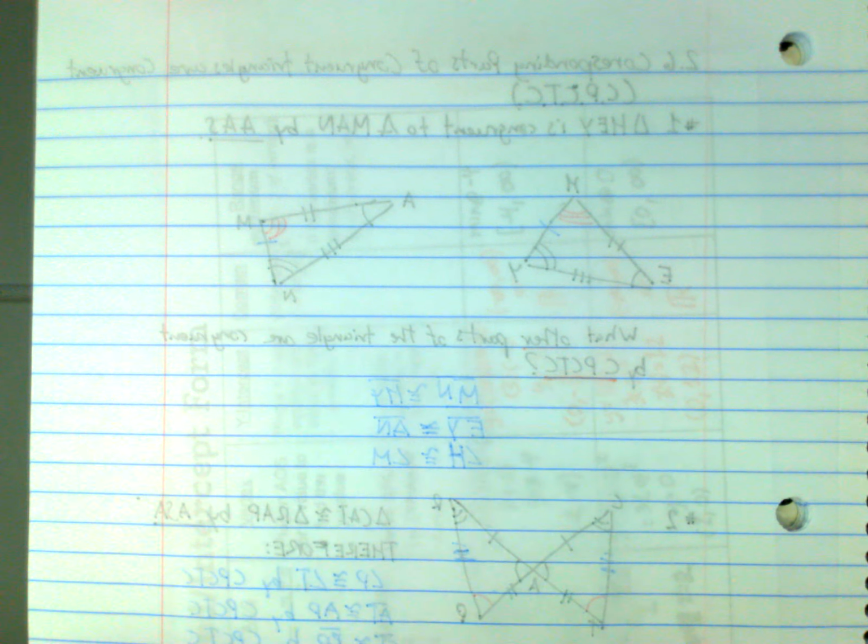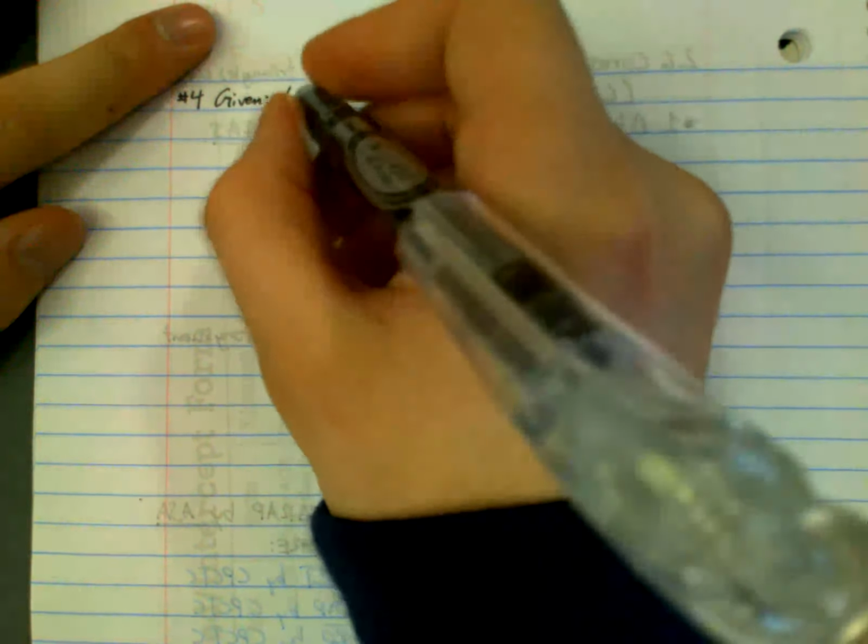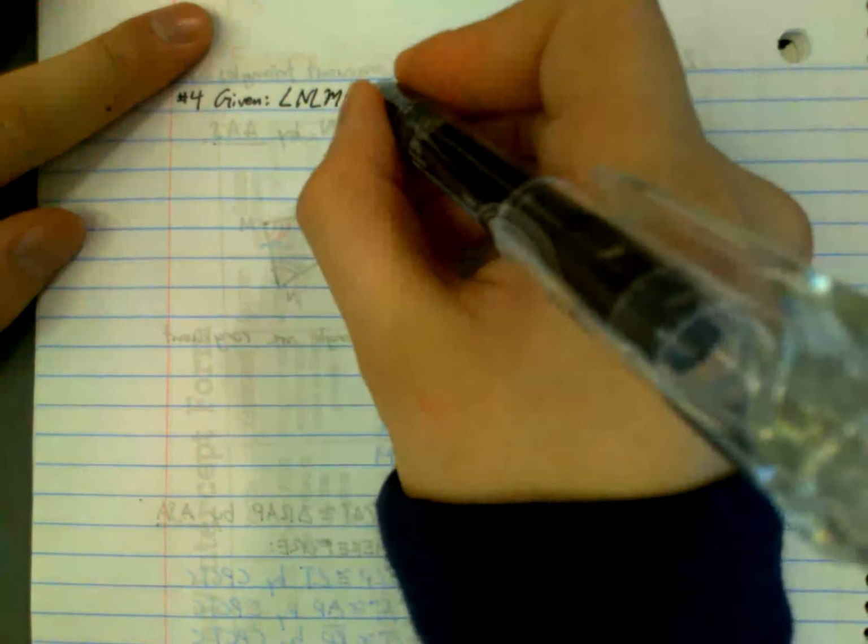So let's take a look at some practice problems. All right. Let's say I am given that angle NLM is congruent to angle LNO.